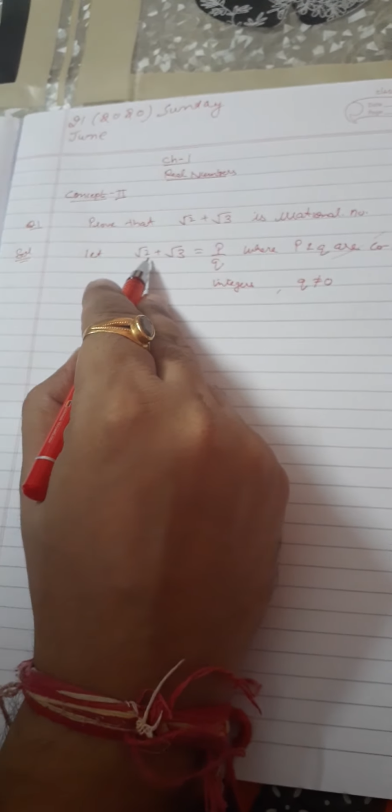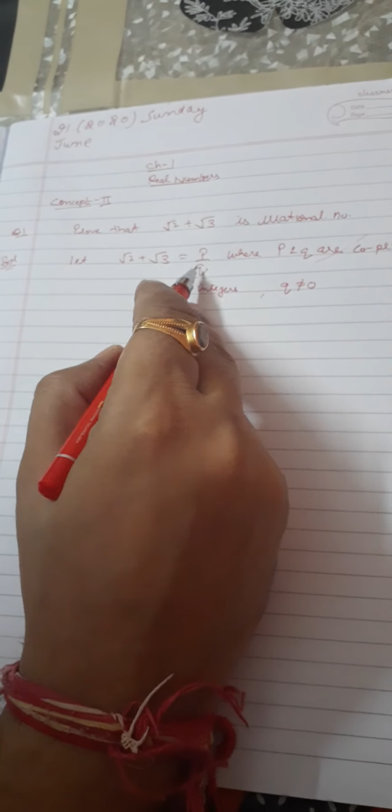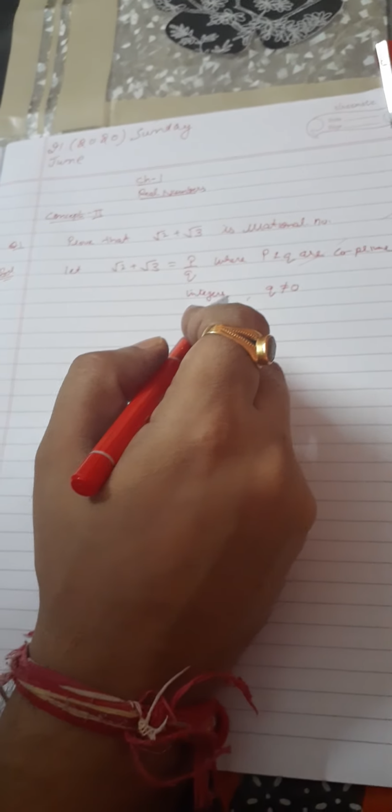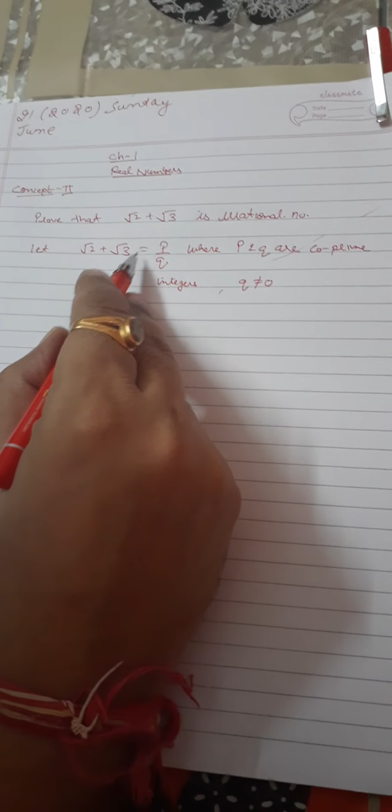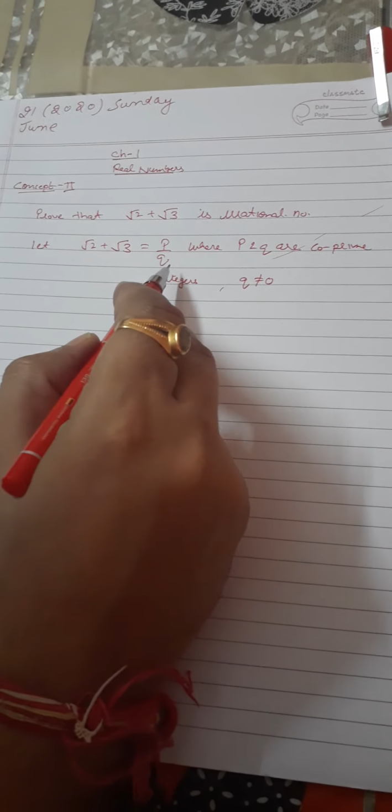So we have supposed under root 2 plus under root 3 is equal to p over q, where p and q are co-prime integers. This means that we are supposing under root 2 plus under root 3 equals a rational number, because integer upon integer is a rational number.